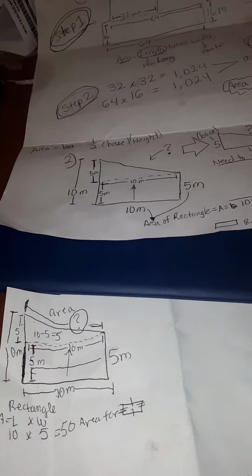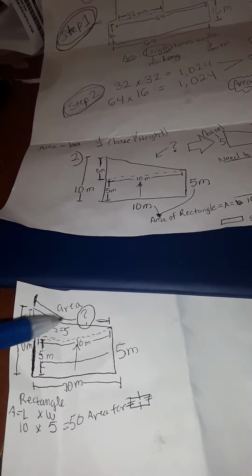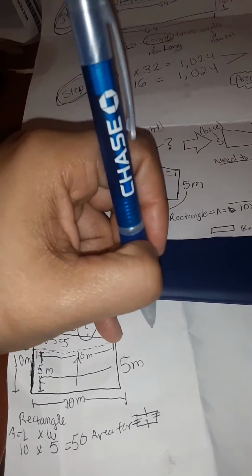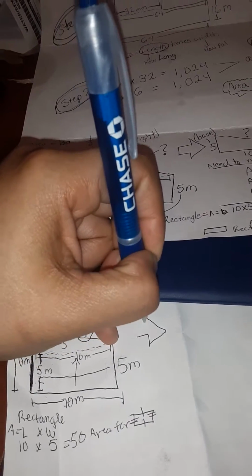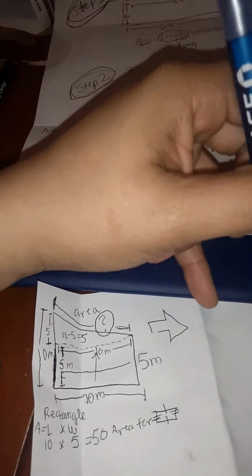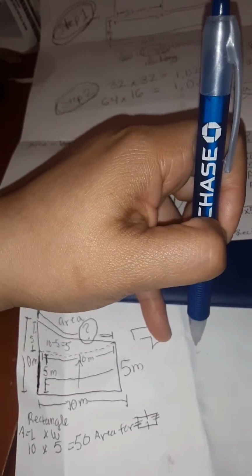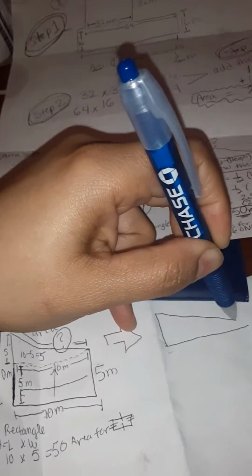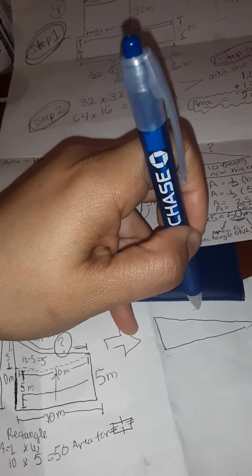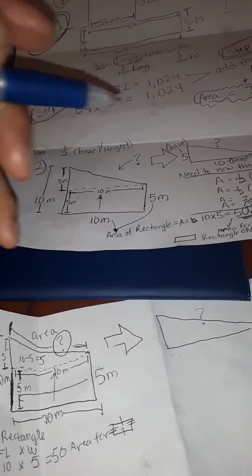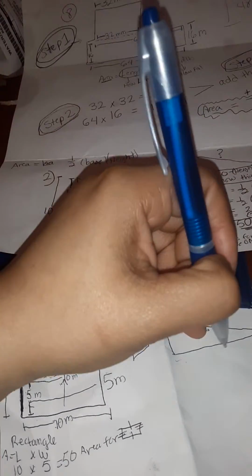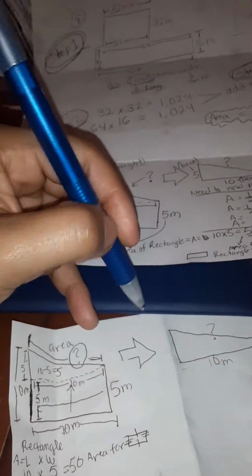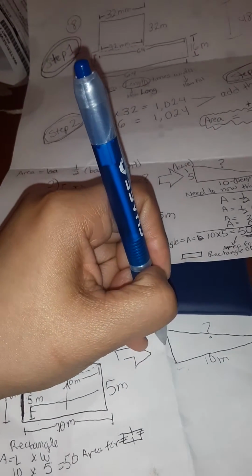So now let's isolate this shape alone so that we can look without all the messiness of the rectangle stuff. I'm going to isolate it right here, that long shape and the harder part. We're trying to figure this out. We already know that the bottom is 10. We already know that the side is 5.